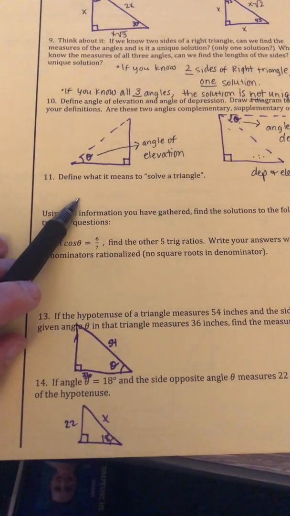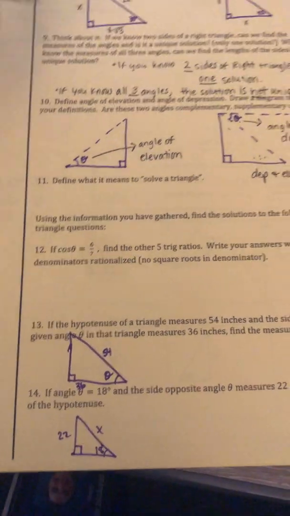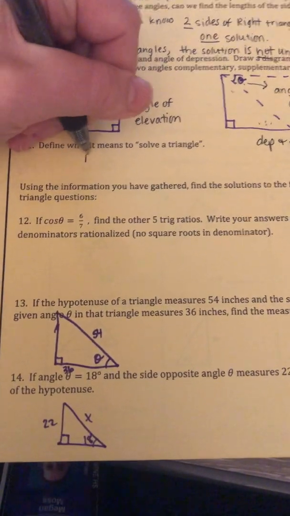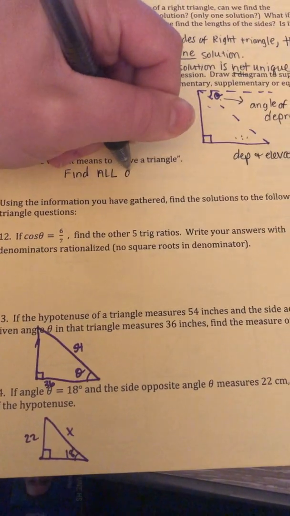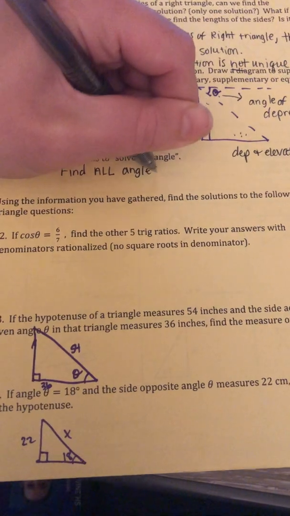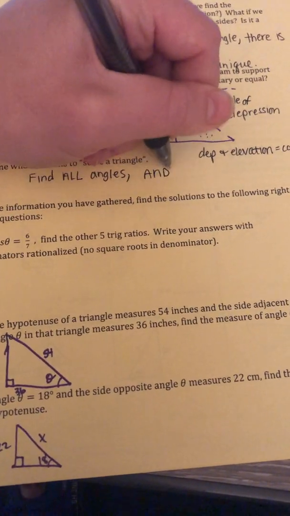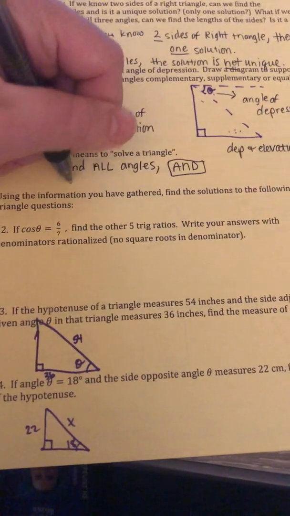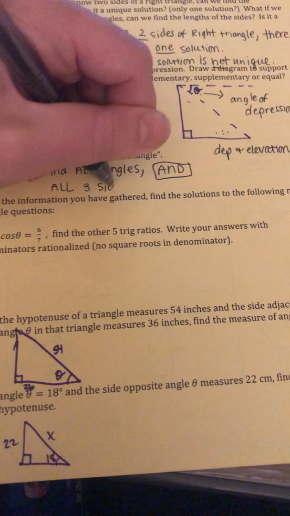So define what it means to solve a triangle. If they are telling you to solve a triangle, that means you're finding all three angles, like you're completing the triangle. You're going to find all three angles and all three sides.